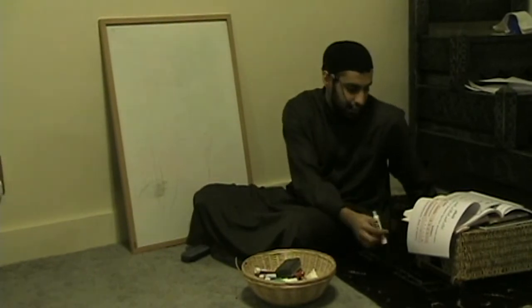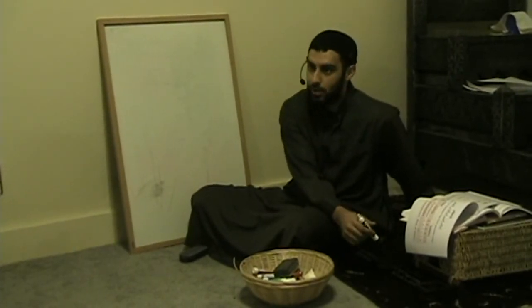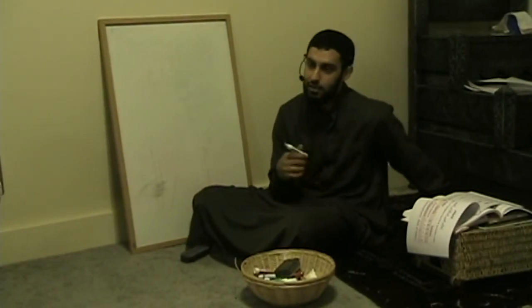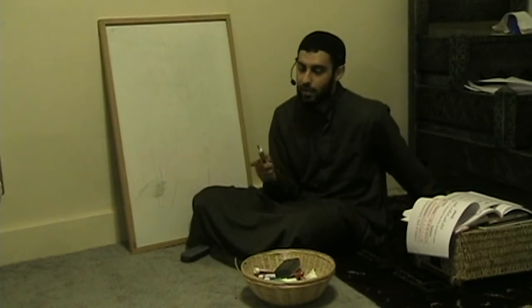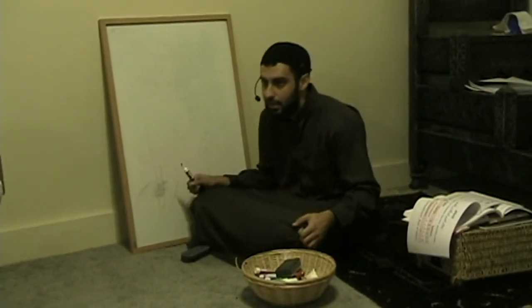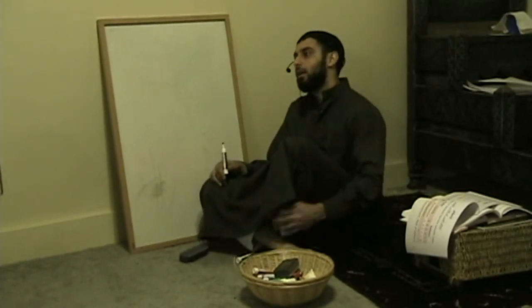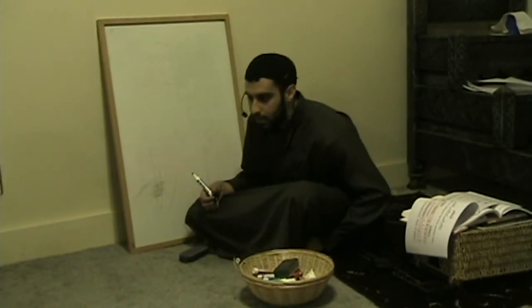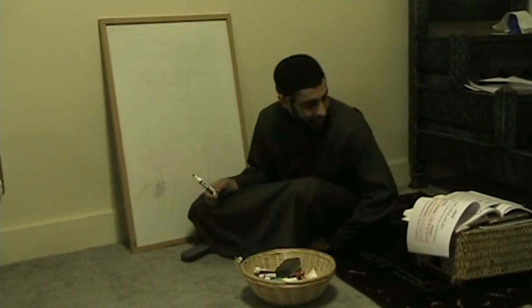So if you look at the next one, the letters of idgham are yarmalun. If you want to know the letters of qalqala, we say qutbu jad. And there are different mnemonics for tafkhim and tarqiq, to make them easy to memorize. So here we have hamza ha, ayn ha, ghayn kha, going from the bottom up. Everyone say it: hamza ha, ayn ha, ghayn kha.